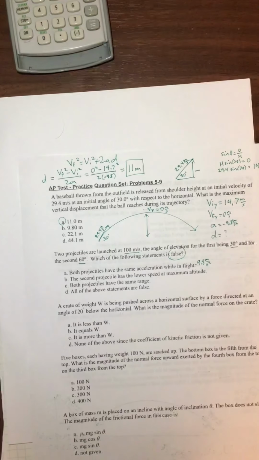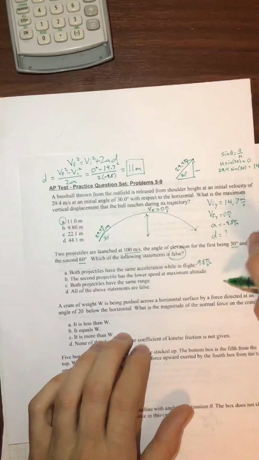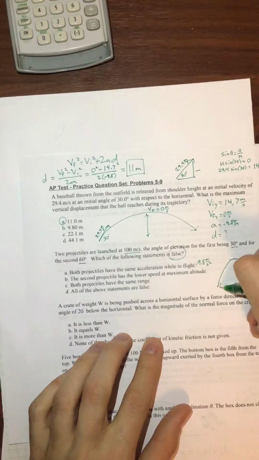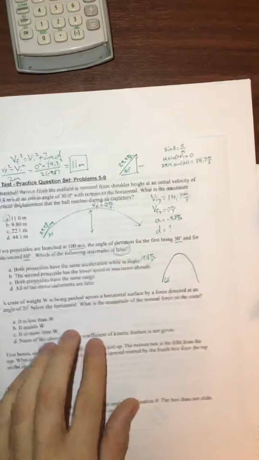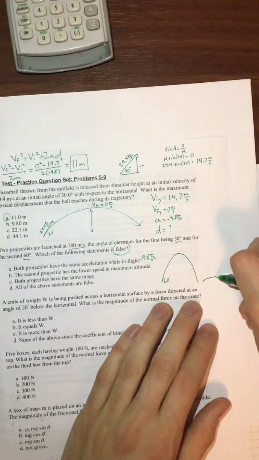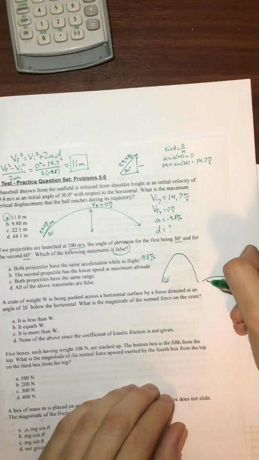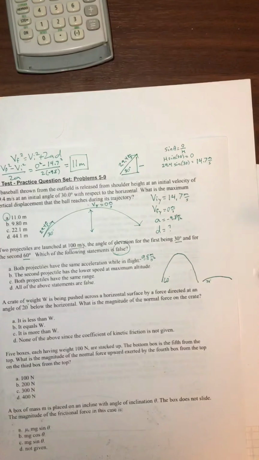B, the second projectile has a lower speed at maximum altitude. Now, I believe this is true. So a 60-degree launch is going to be really tall, like this, okay? 60 degrees is a much more vertical angle. Then a 30 is going to be more stretched out, but much closer to the ground, okay? Obviously, these are not perfectly to scale.